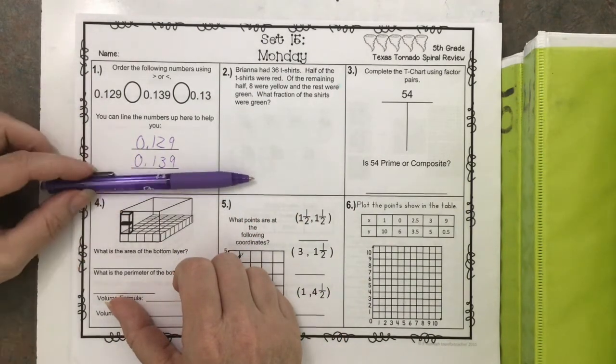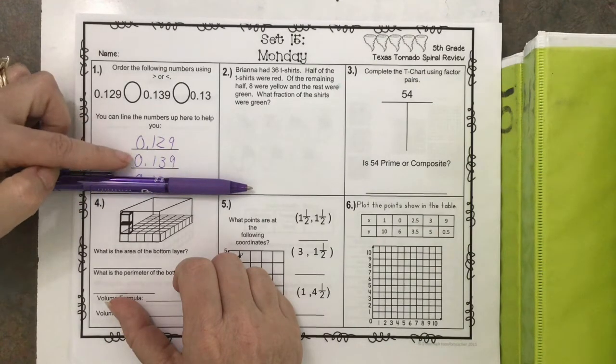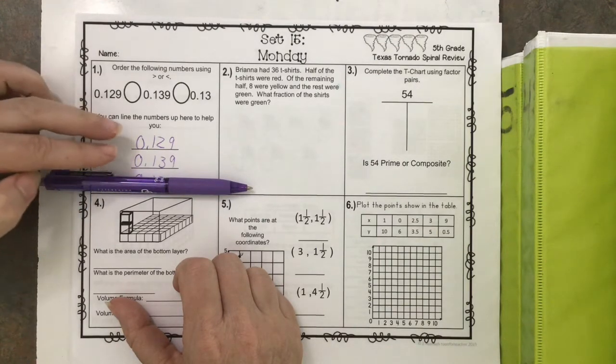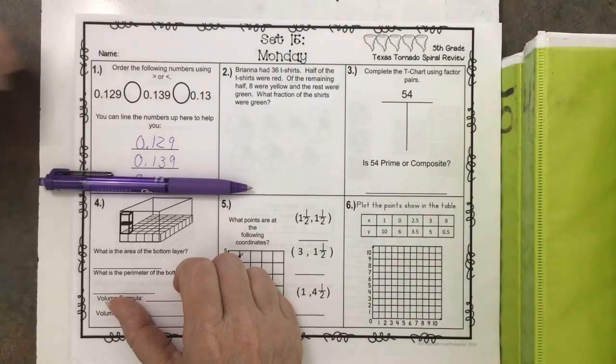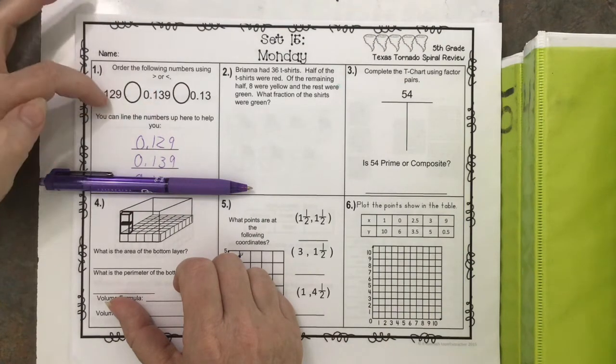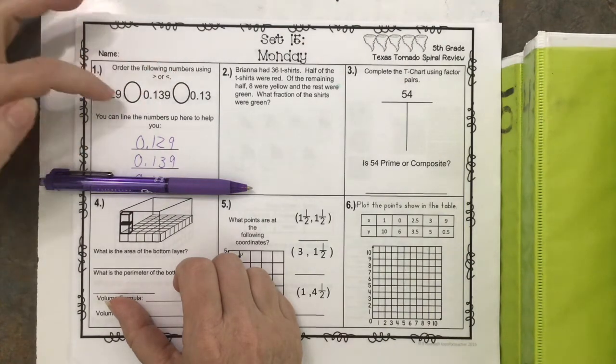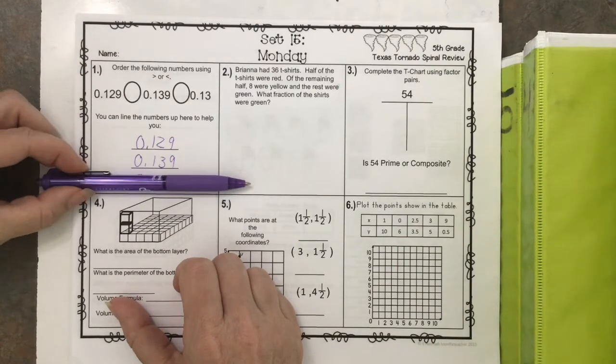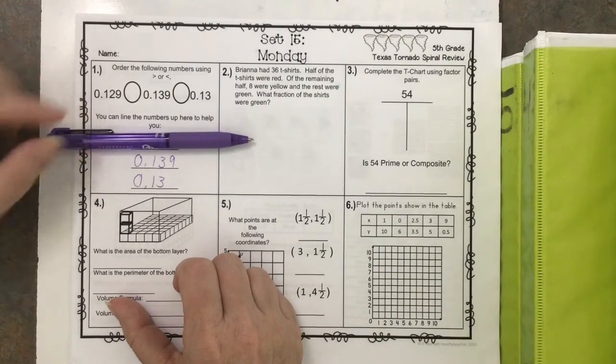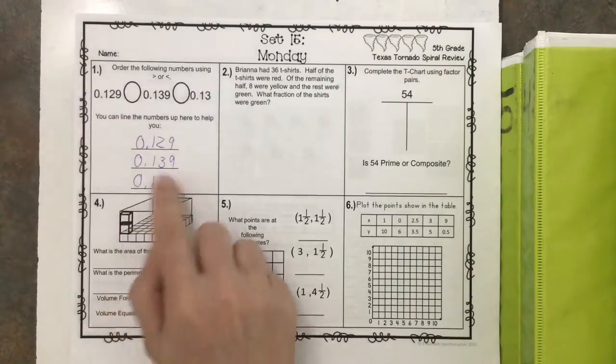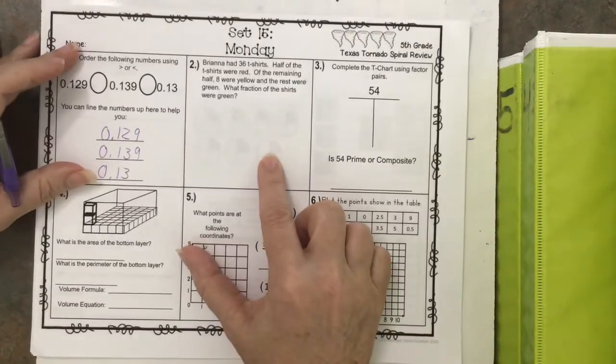Then you're going to cover this up, and you're going to compare only these first two, decide who gets the 2 cookies, and put the 2 cookies on the dinner plate next to the bigger number, okay? So that puts the correct symbol inside the dinner plate. Then you're going to cover up the top number, and you're going to compare the bottom 2 numbers. All right, so you can handle that on your own. Let's look at number 2.